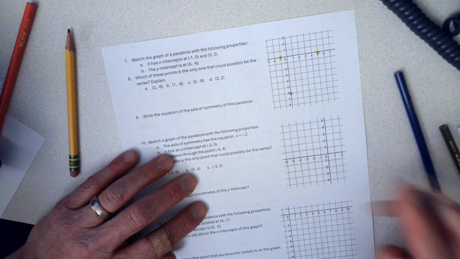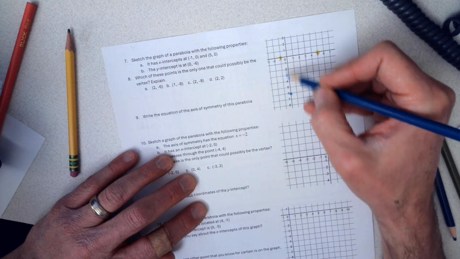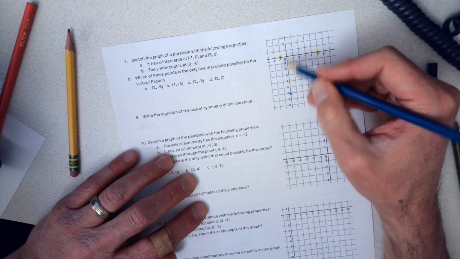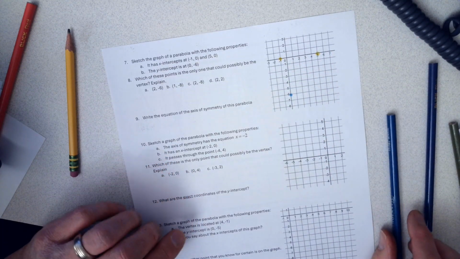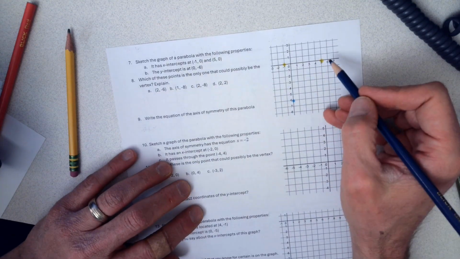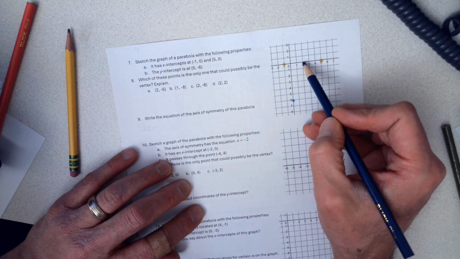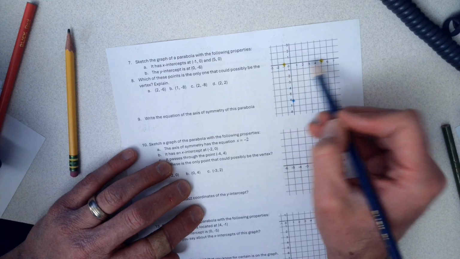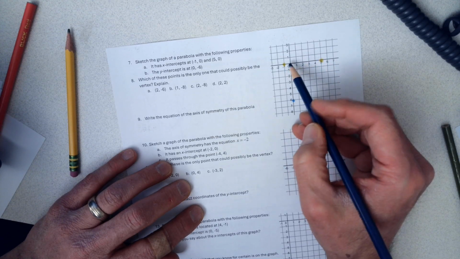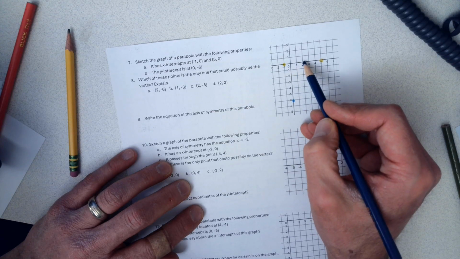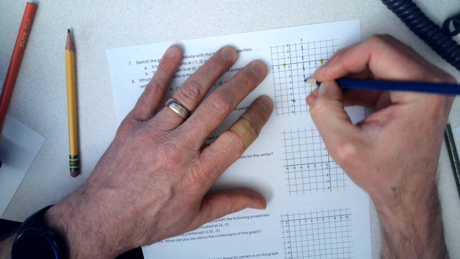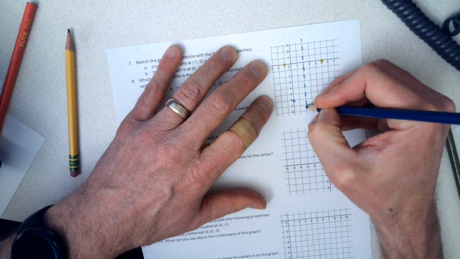Okay, I think I can tell from this that if this is going to go through there and hit this one over here, then that's got to be an opens up kind of parabola. Let's see if I can figure out anything more about it. If there's going to be symmetry here, then the line of symmetry must be halfway between these points. So there's 1, 2, 3, 4, 5, 6 spaces there. Half of that is 1, 2, 3 spaces. So the axis of symmetry is forced to be right there.